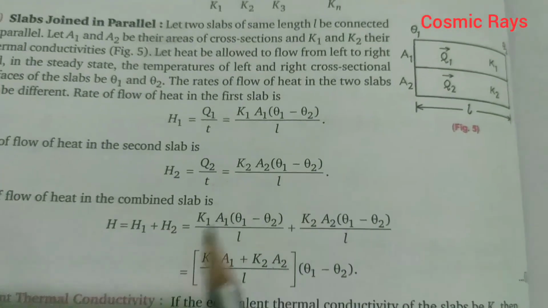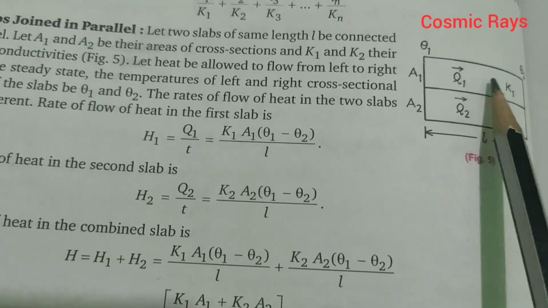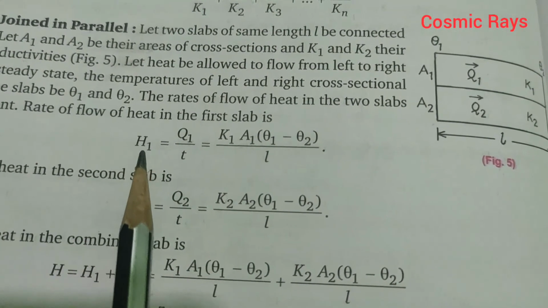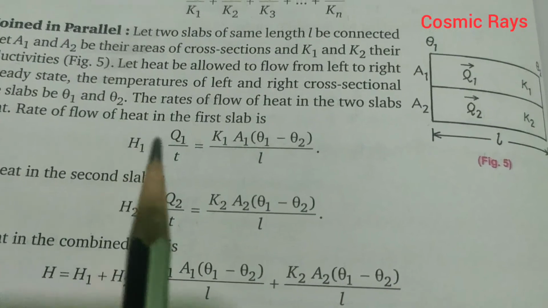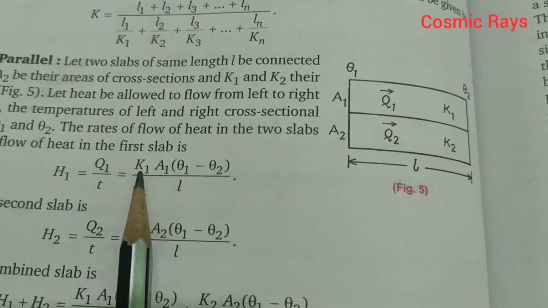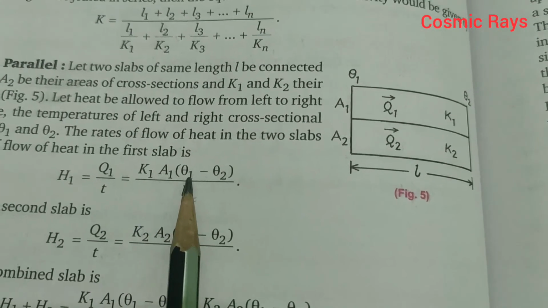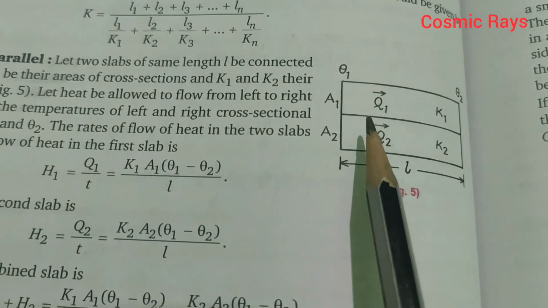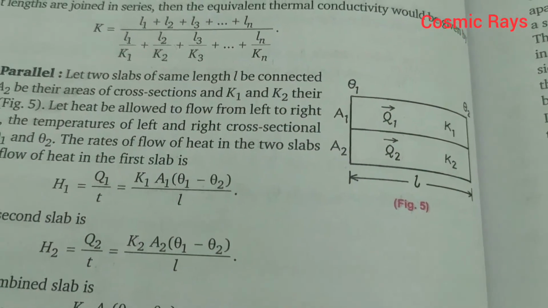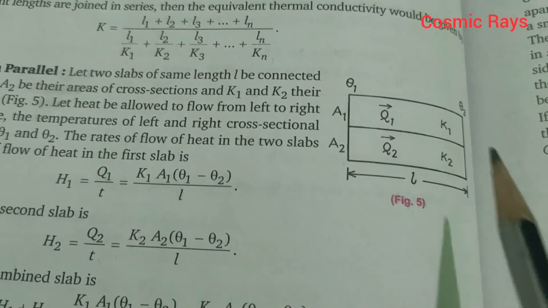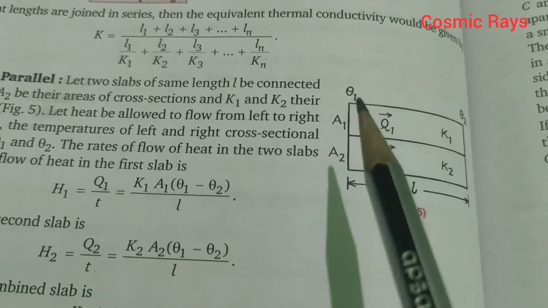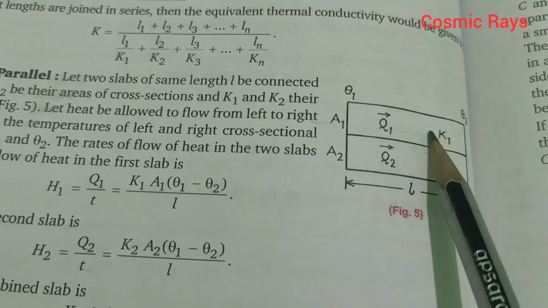Now again using the formula for the first slab, which is on top, H1, the rate of flow of heat, is equal to Q1 upon T. So this is equal to K1 into A1. Now here this is the interface, we are not denoting it with anything because the heat will flow from this direction to this direction.